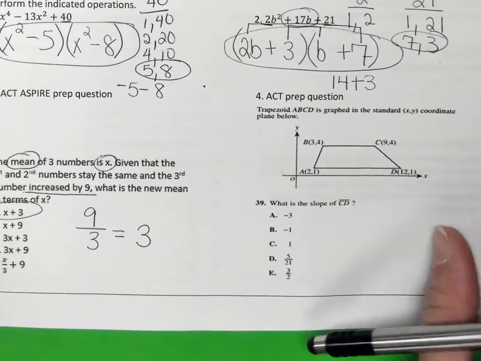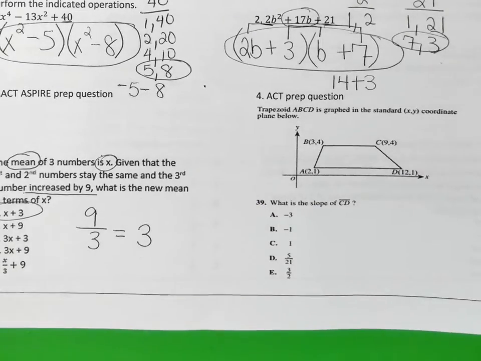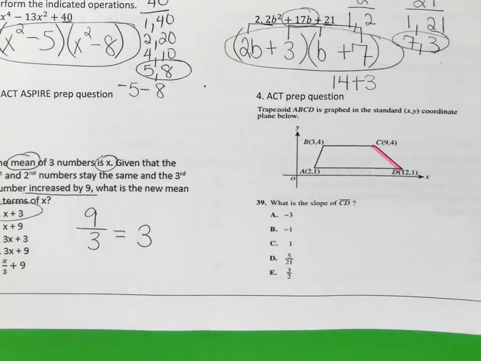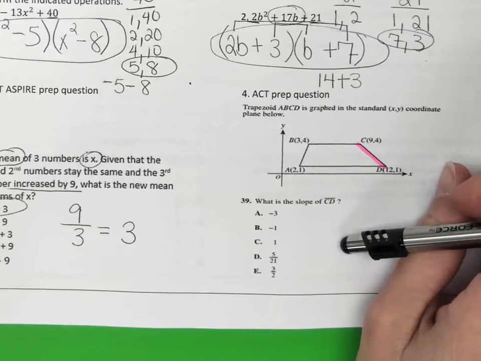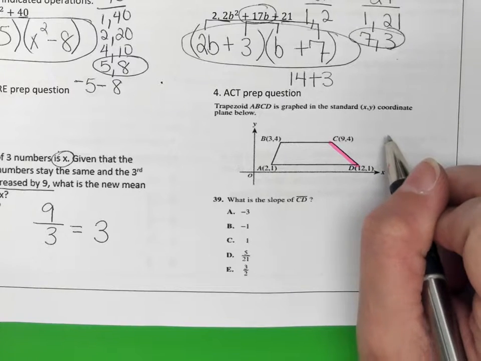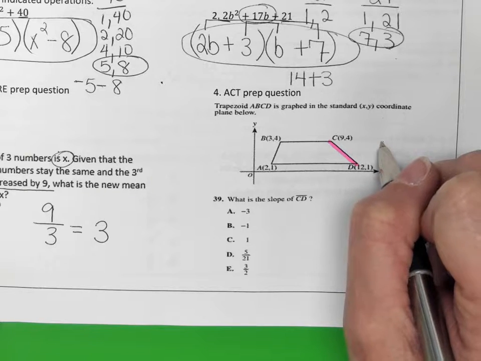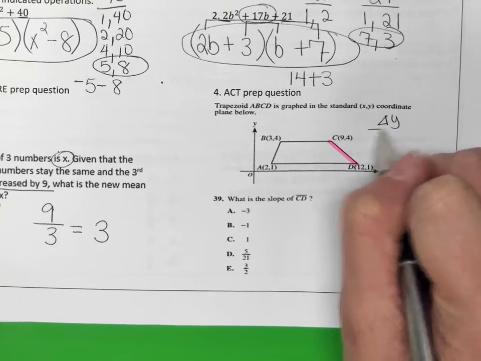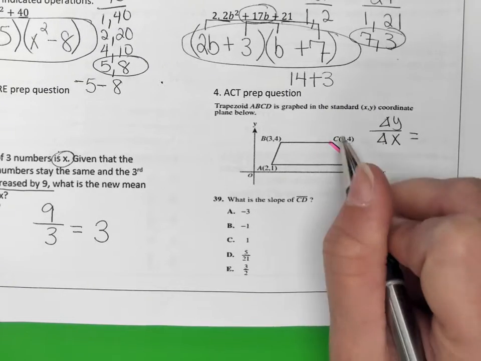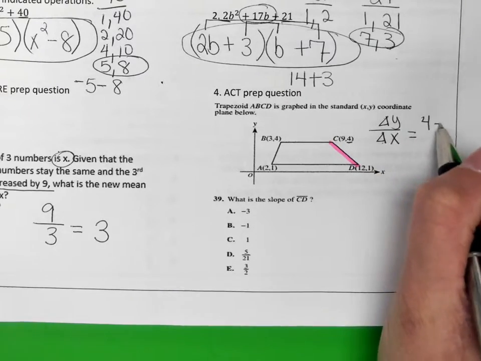Alright, what about number 4? So let's see. Trapezoid ABCD is graphed in the standard plane. What is the slope of CD? So CD is right there. So how do I find slope? Something over something. Yeah, it is rise over run, but how did we write it? We wrote it a little delta y over delta x. Very good. What are my 2 y's between these two? 4 and how much? 1. So 4 minus 1.